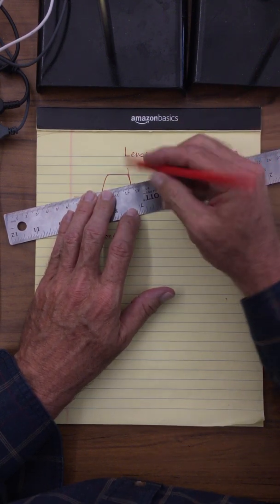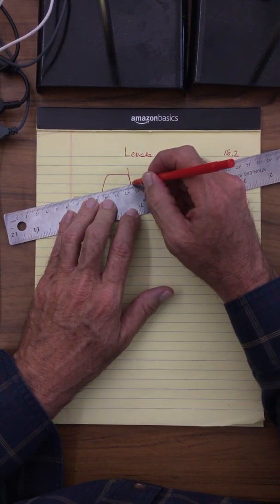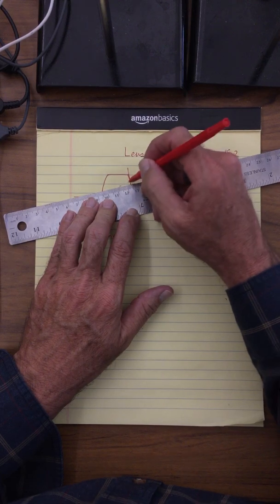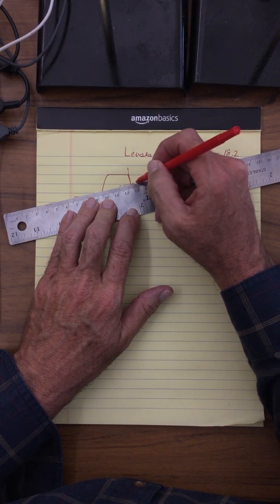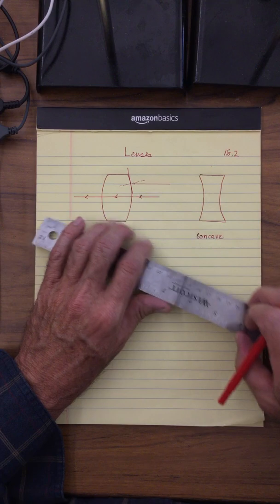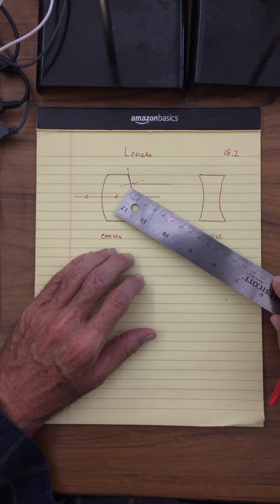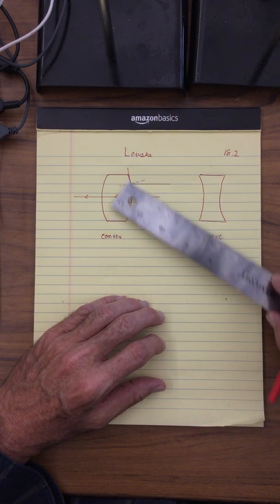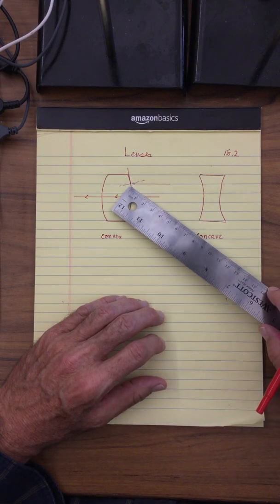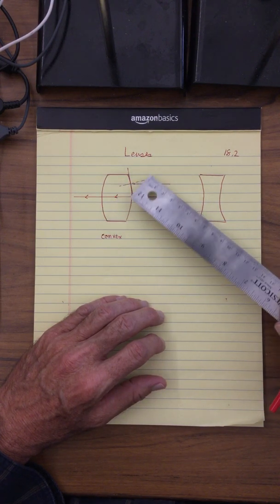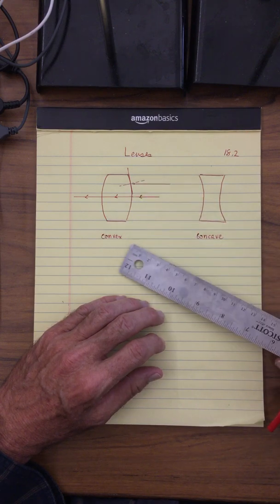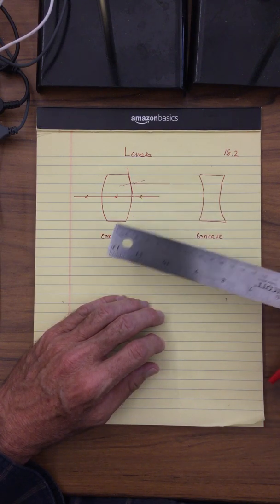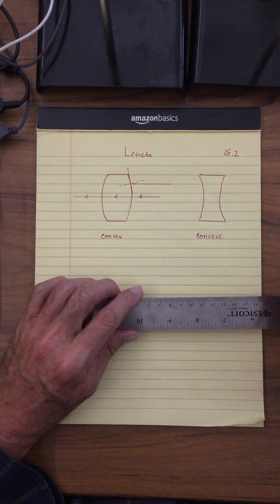which is going to be perpendicular. So I'm going to do this with the dotted line. Okay, so there's my normal. The light's coming into this lens, but it's a curved lens, and we're imagining that at the point that it comes in, it's actually going to be flat. So here's the normal. So let's see what's going to happen to this.